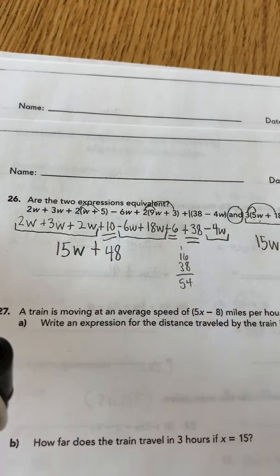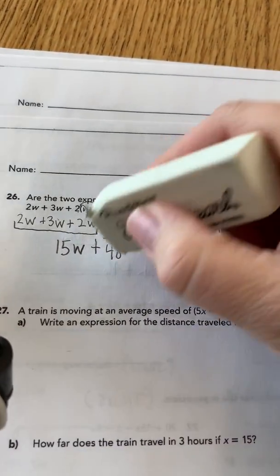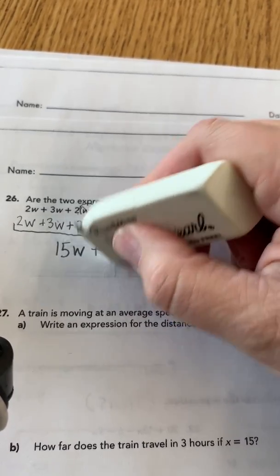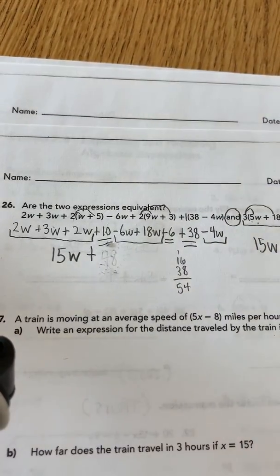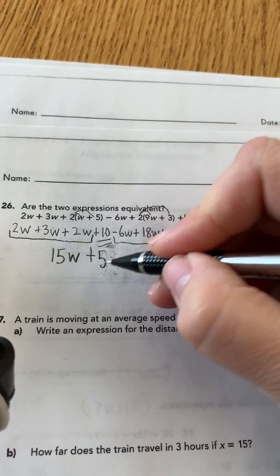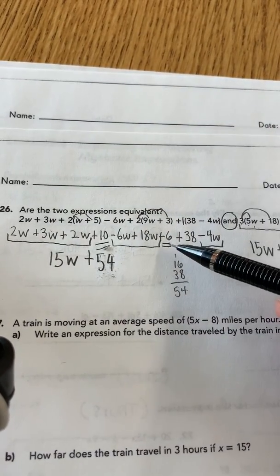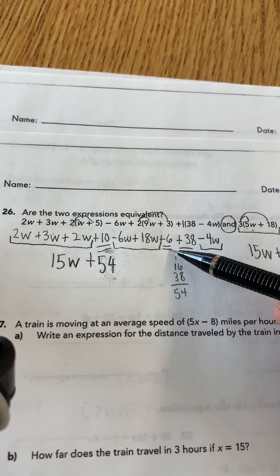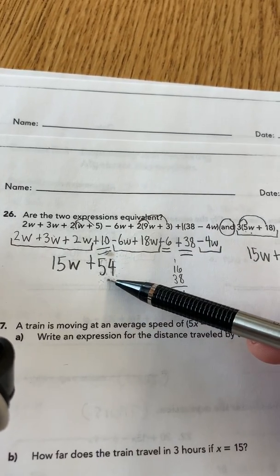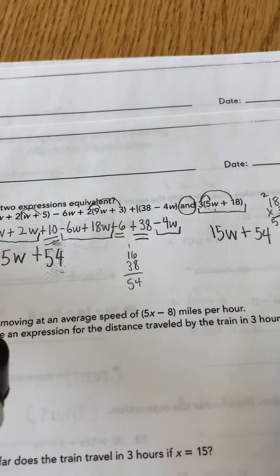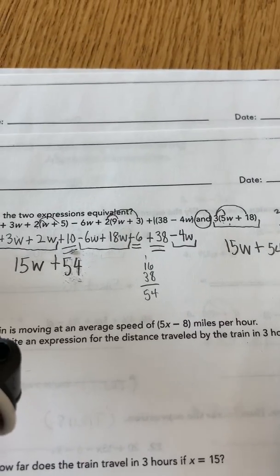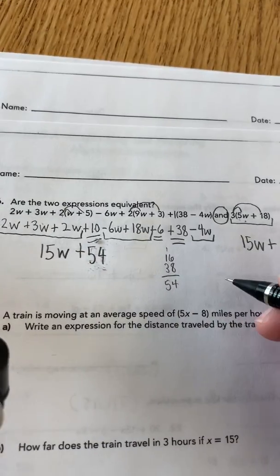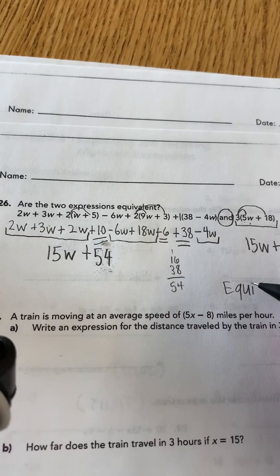Oh, how frustrating. All right, let me erase that. But you know, it happens. Sometimes we make a mistake, especially when it's such a long thing. But I looked and I saw that I didn't underline that. And I thought, oh, okay. So this is 15w plus 54. This is 15w plus 54. And that equals, they're equal. So they are equivalent.